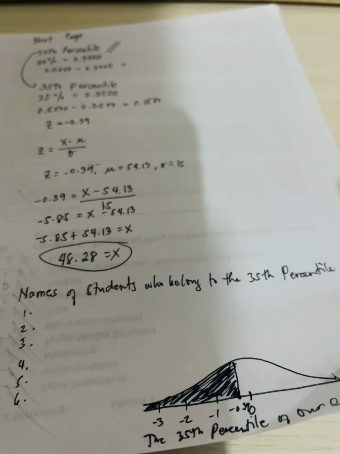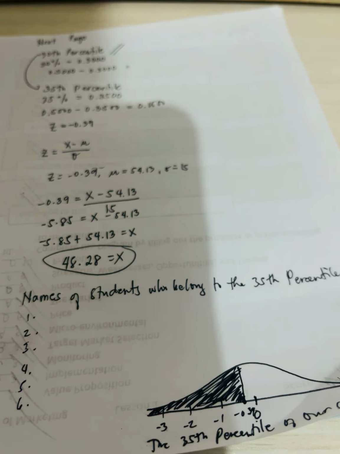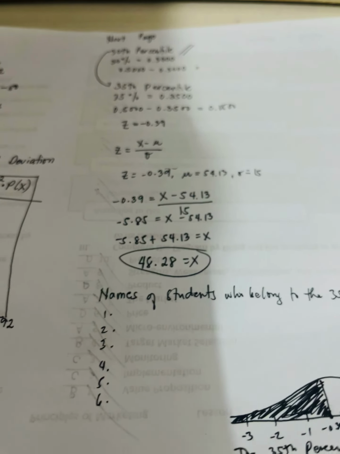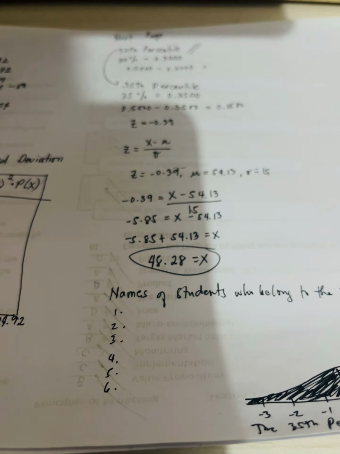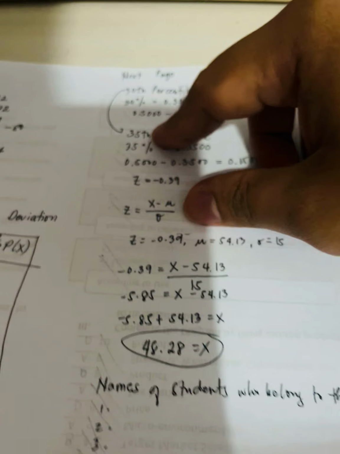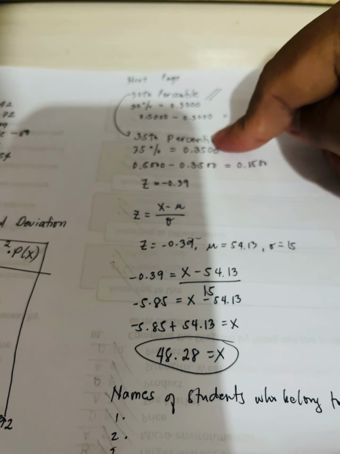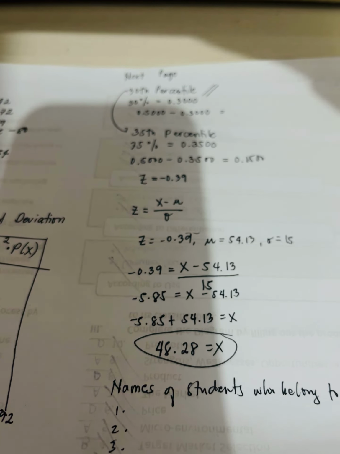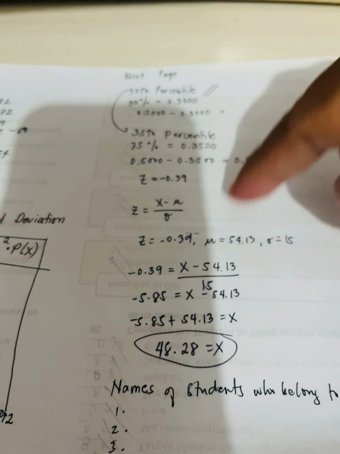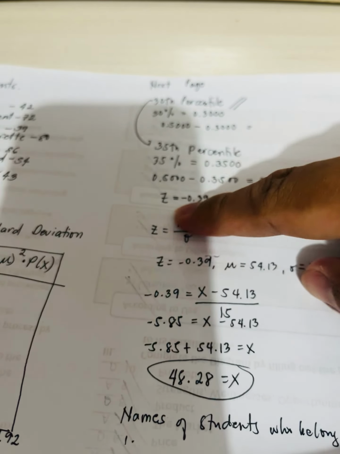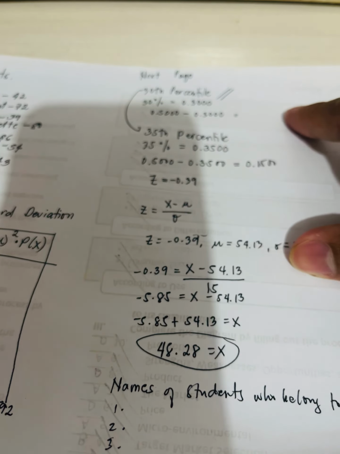Afterwards, you will also be computing the 60th percentile and the 90th percentile. Don't be confused, I used the 35th percentile for our example and not the 30th percentile. You will do the same: you will get the z-score that corresponds to the 60th and 90th percentile.